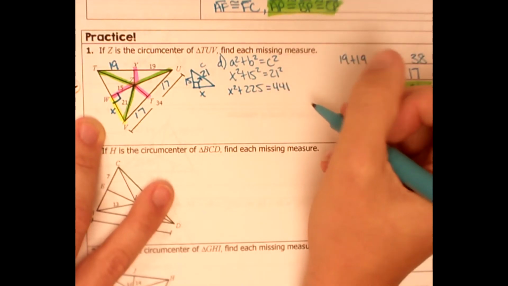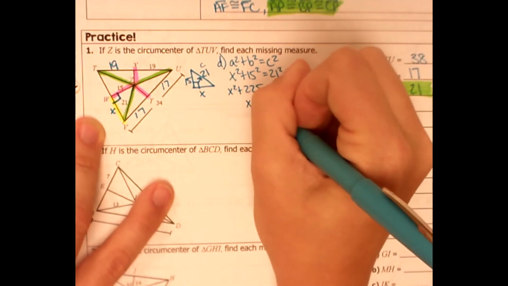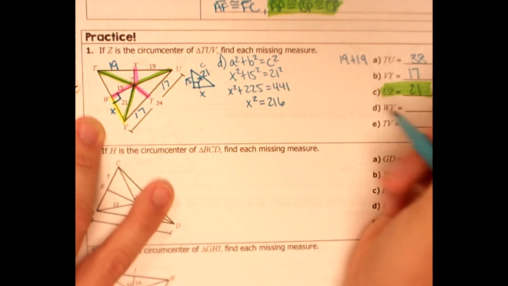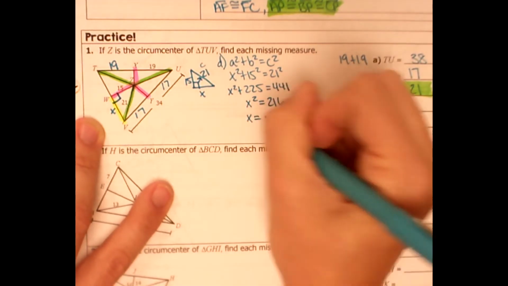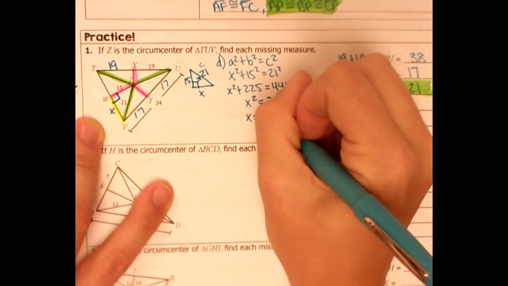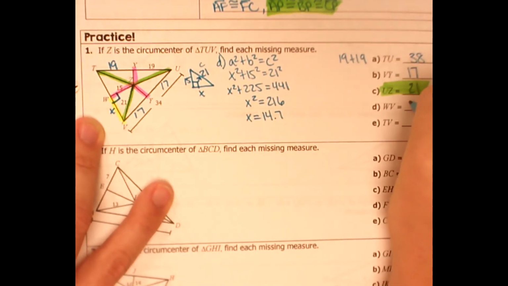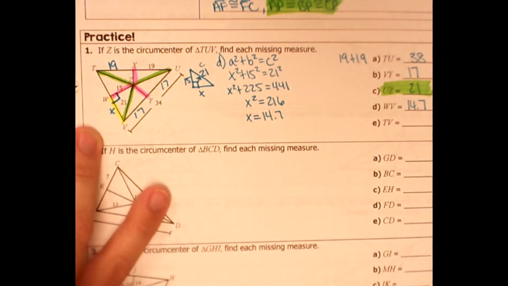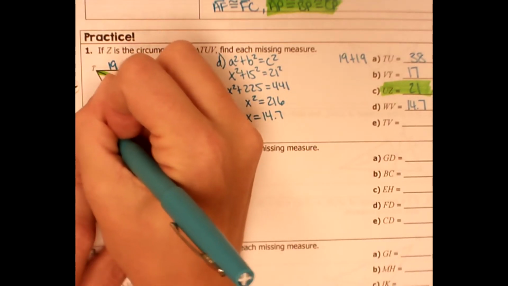If we subtract 225 from both sides, we get x squared is equal to 216. If we take the square root and round to 1 decimal place, we get that x is equal to 14.7. So that's the length of that side. So my x is 14.7.